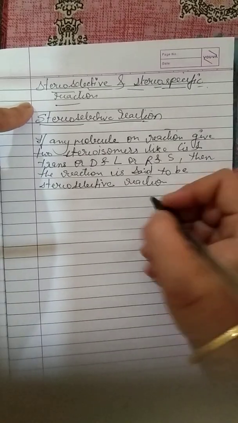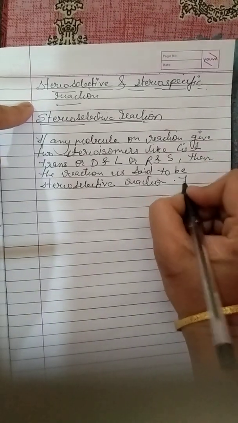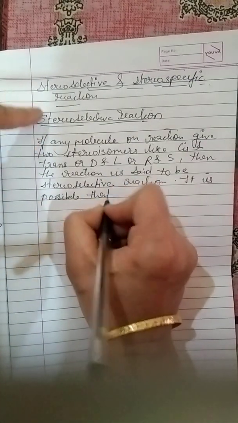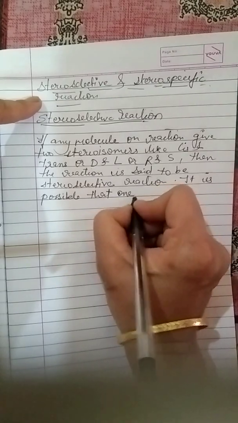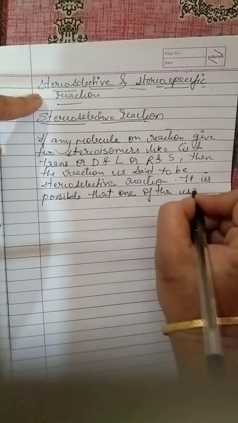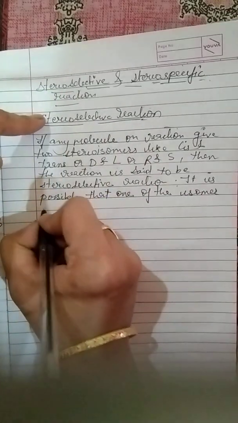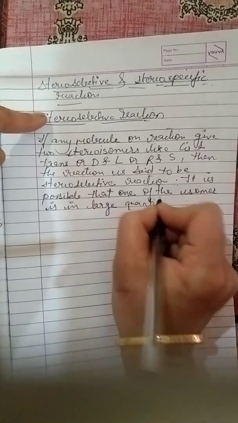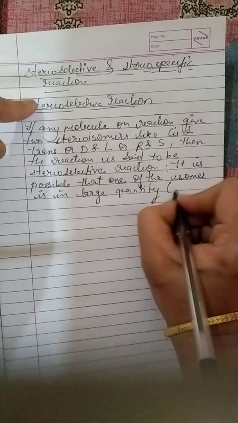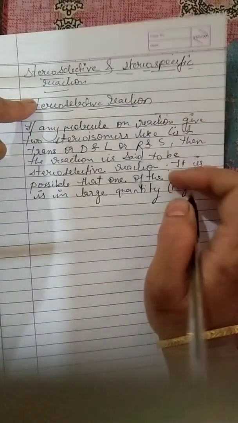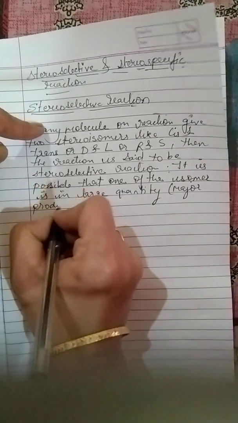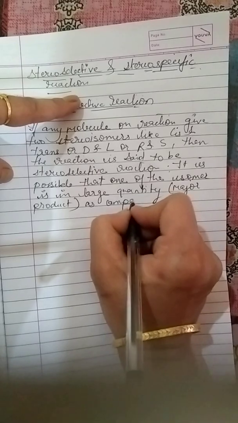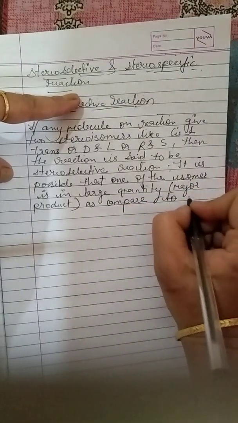Is said to be a stereoselective reaction. And one more thing you will write: it is possible that one of the isomers is in large quantity, as the major product, as compared to the other isomer.